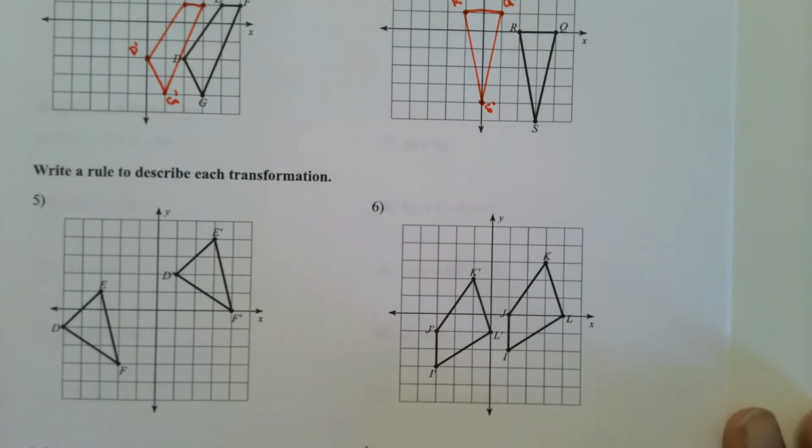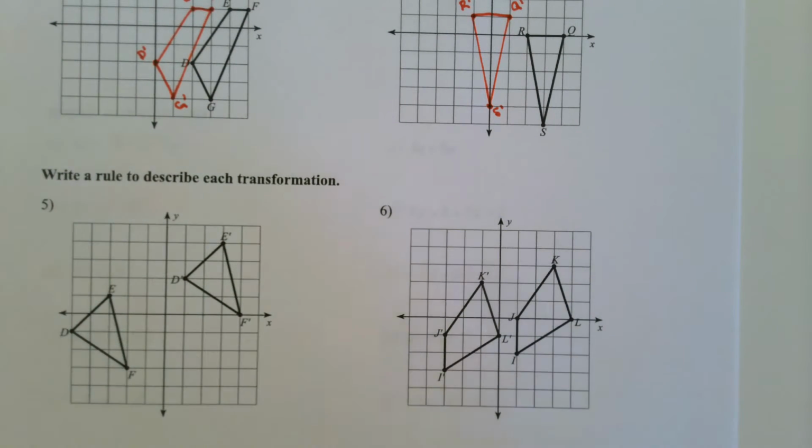All right. So we're writing a rule for each transformation that we see, which, based off of the orientation of 5 and 6 being the same, we can assume that these are both going to be slides, translations. The figures aren't getting bigger or smaller as they go from their original point to their prime point. So that kind of is a telltale that this is going to be a translational rule that we're writing here. And we can write it the same way that they wrote the rules above, which is 1 unit to the left, 5 units down, whatever's going on in these questions.